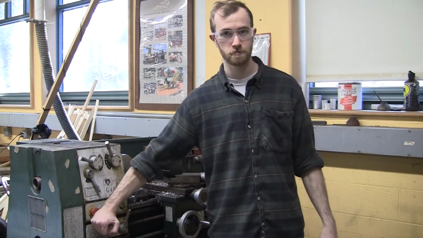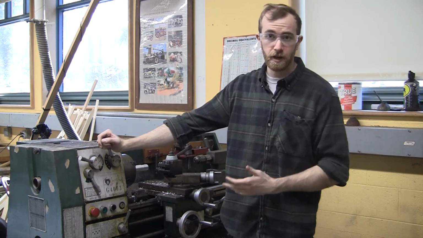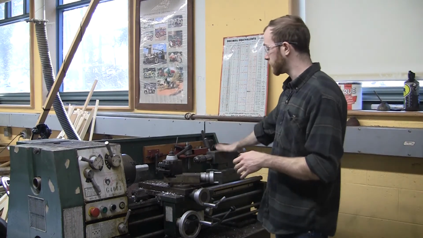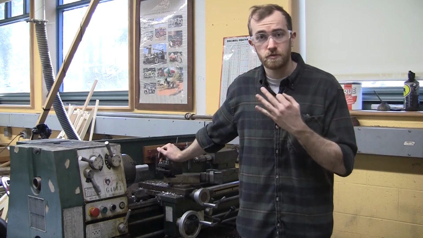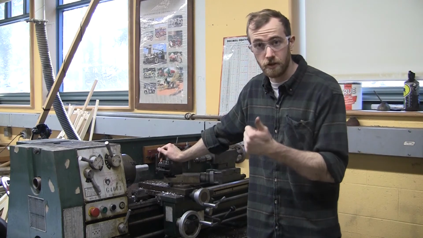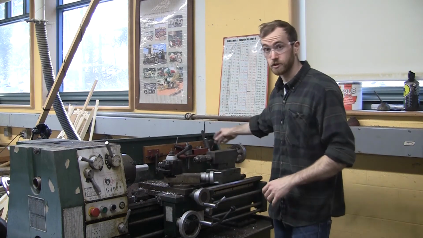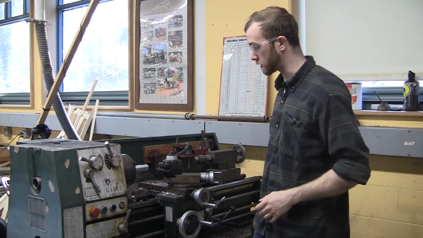Now I'm good. So we went over the three main parts of the lathe today and the three functional categories. So the headstock, tailstock, and carriage, and the three functional categories, which are driving the lathe. I can do that up here at the headstock and in the carriage, and controlling the drill bit, right? I'm driving the lathe there.